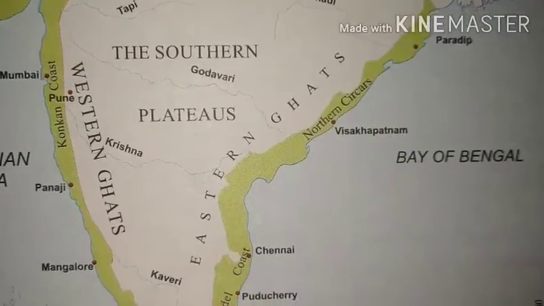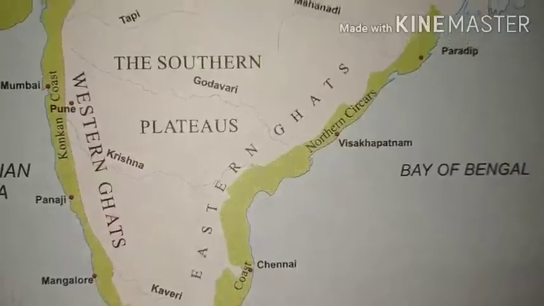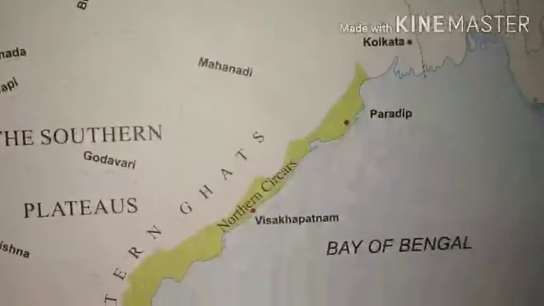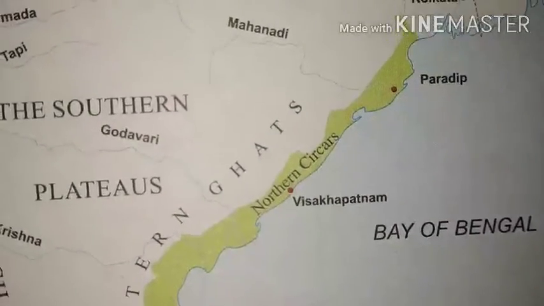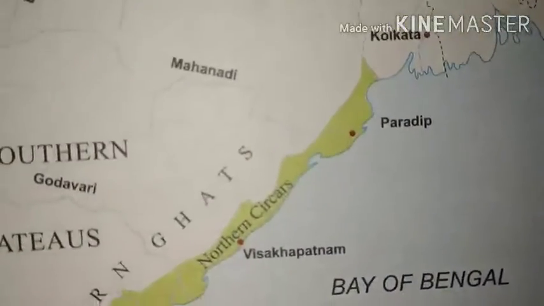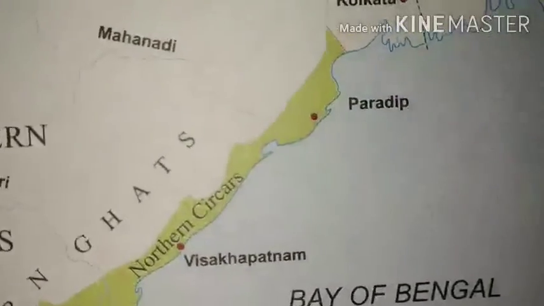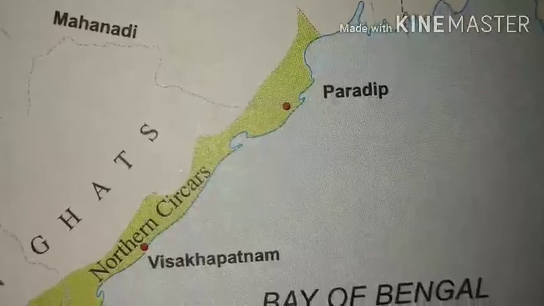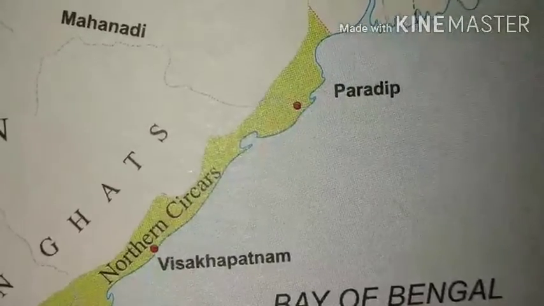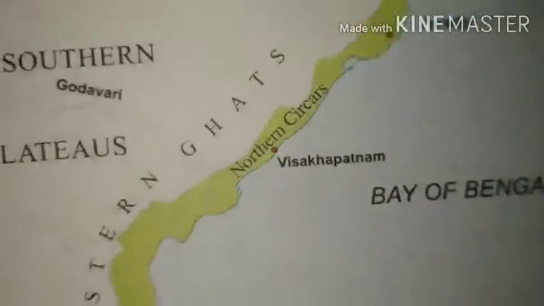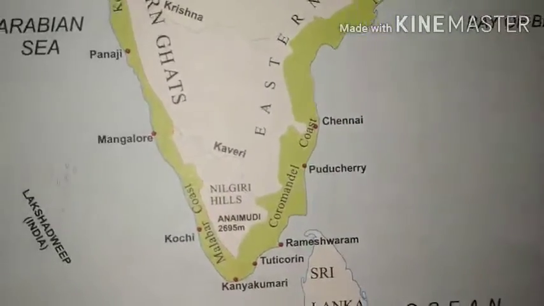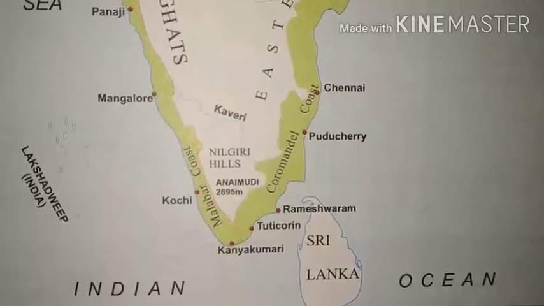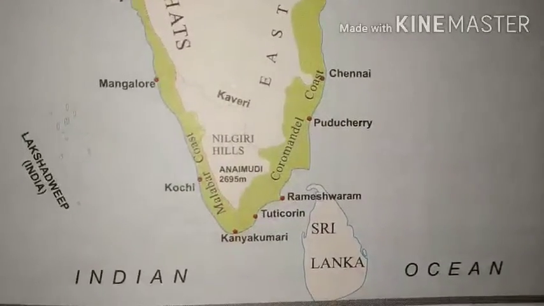And also very famous lakes are there. You can see here Chilika. Here is Chilika Lake. Here you can see in the map this cut in the Northern Circars, that is Chilika. Then some other lakes are also there. Some examples are given here, like Kolleru and Pulicat.